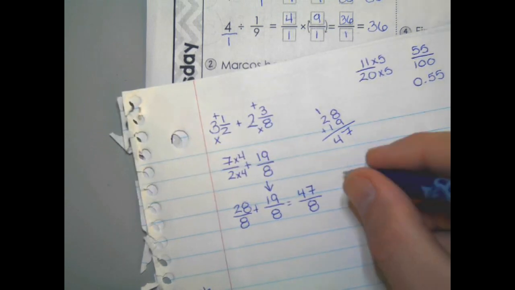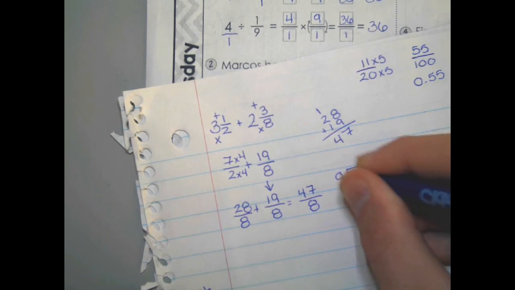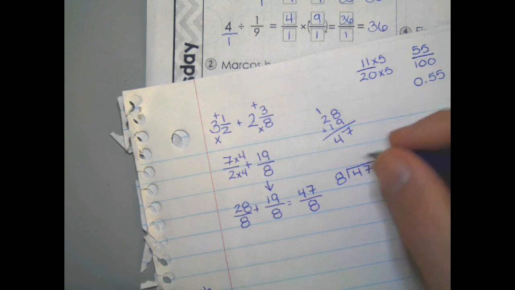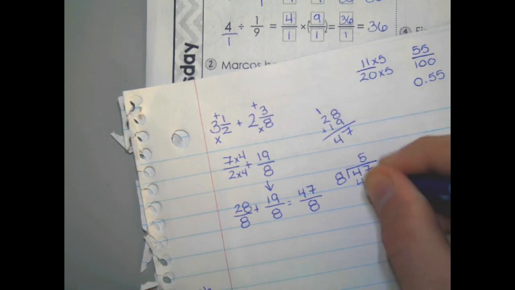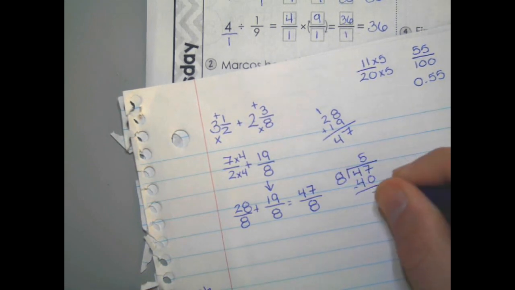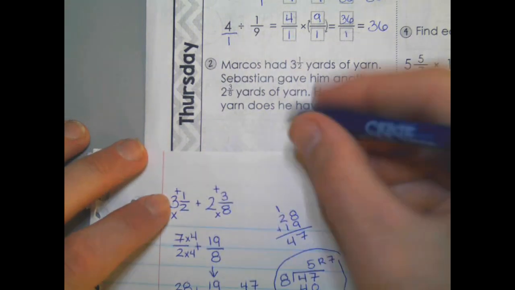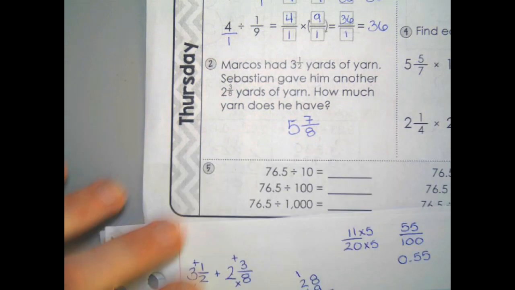Can't leave it like that, and of course it would have almost been another whole number, perfect, but it's not. We're going to divide 47 by 8. 8 cannot go into 4, but 8 can definitely go into 47. 6 times would have been 48 and would have been perfect, so we're not quite there, but we can go 5 times, which would be 40. 7 minus 0 is 7, so we end up with a remainder of 7. So this one right here as a mixed number is going to be 5 7/8 yards of yarn.